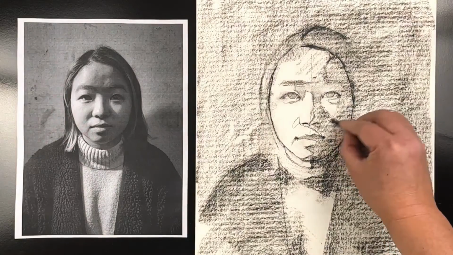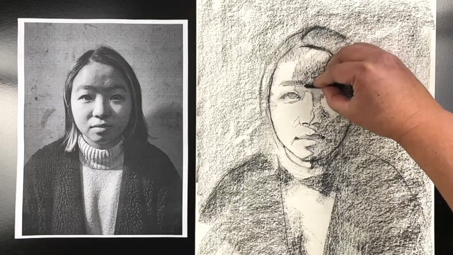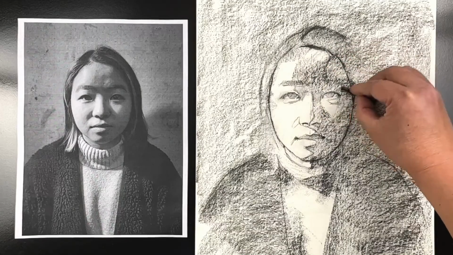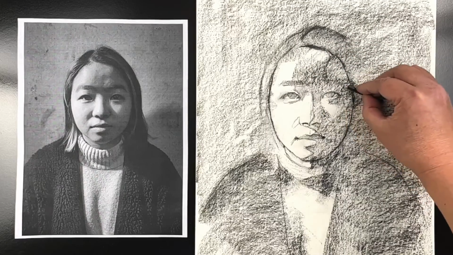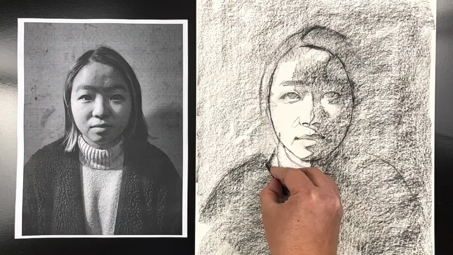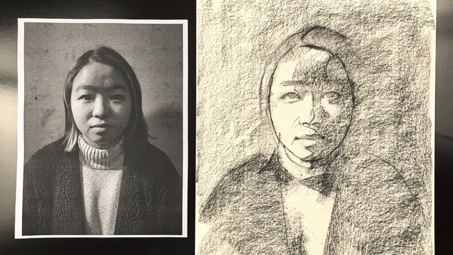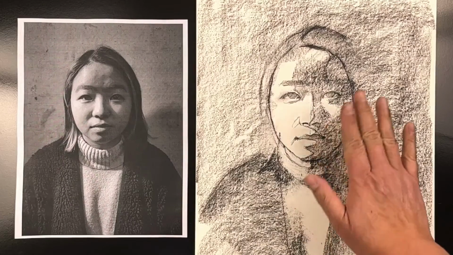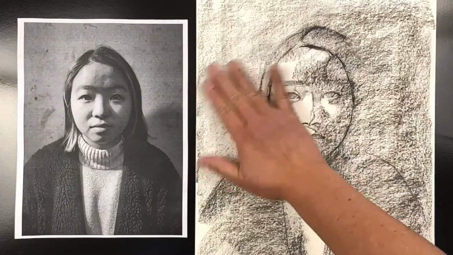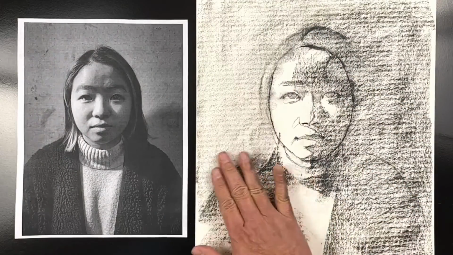This is also called masking. We mask the shadow. Here you go, like that. Now the next step, I'm going to start blending the texture a little bit too much. So what I'm going to do, I'm just going to use my hand. So softly blend the value.